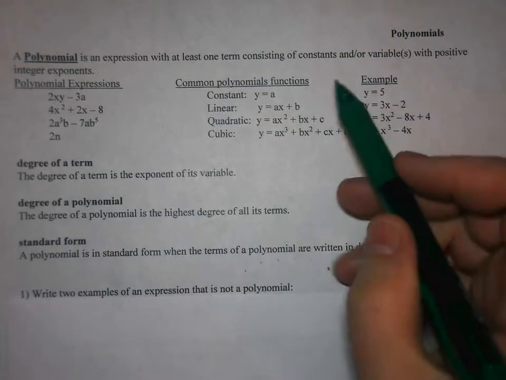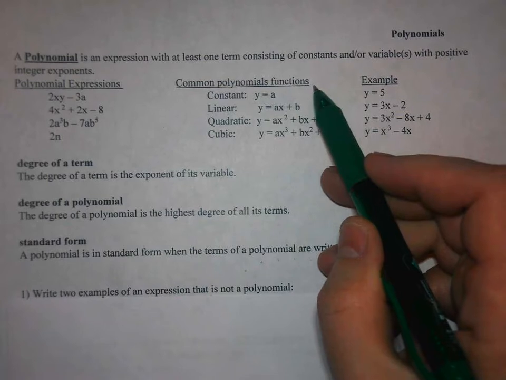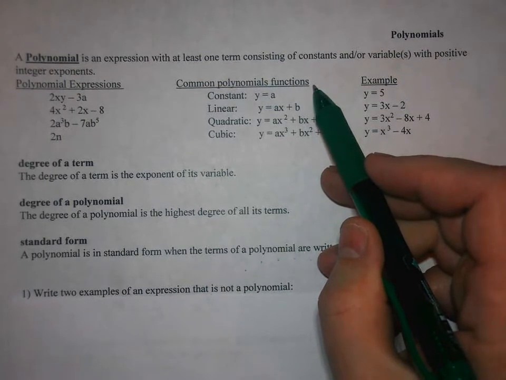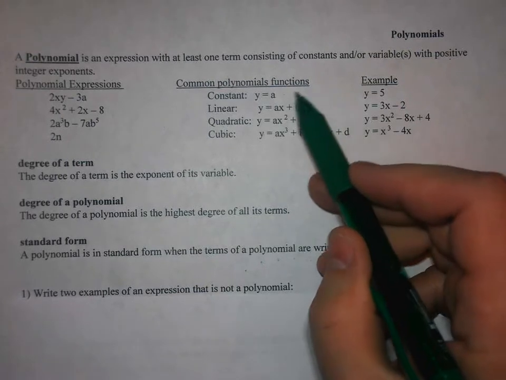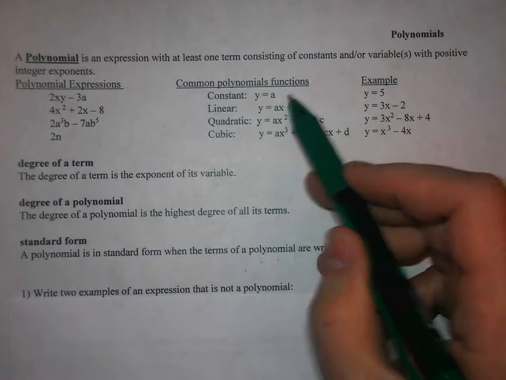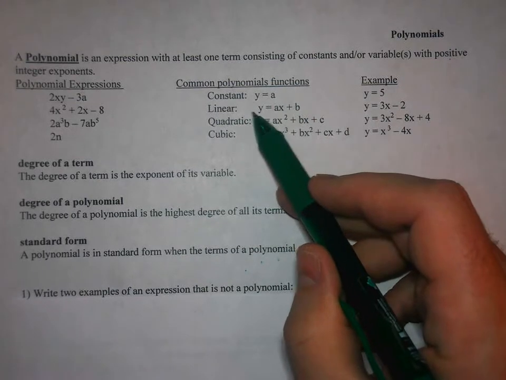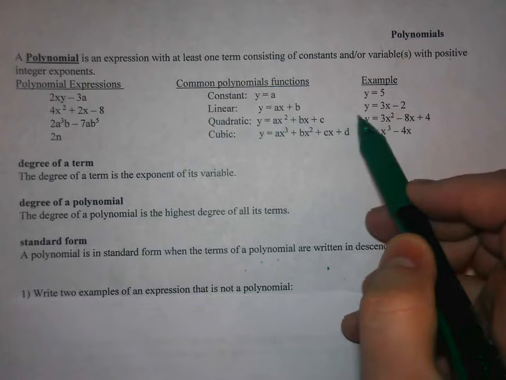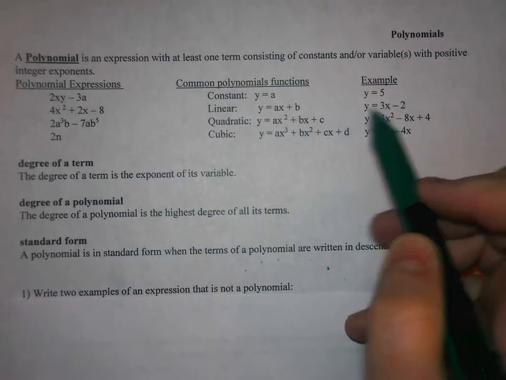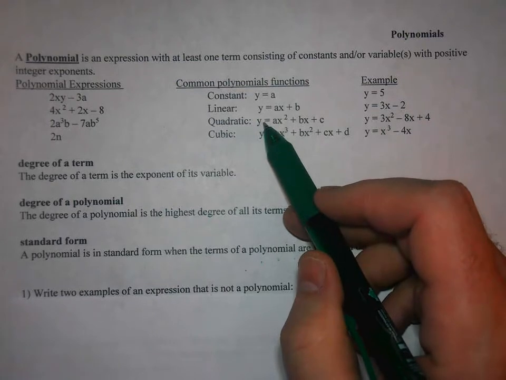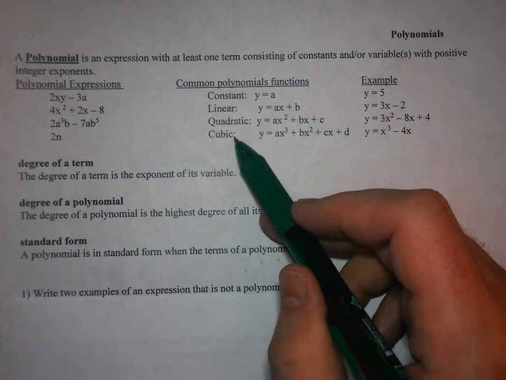We have some common polynomial functions, and we've actually been working with these throughout the course without actually doing the definition of what a polynomial is. So we've worked with constant functions before, like y equals 5. Linear functions, y equals ax plus b, like y equals 3x minus 2. That's a linear polynomial. And then we've also looked at quadratic functions. We've graphed those before. And then we have cubics.